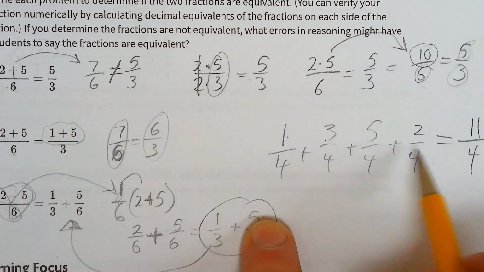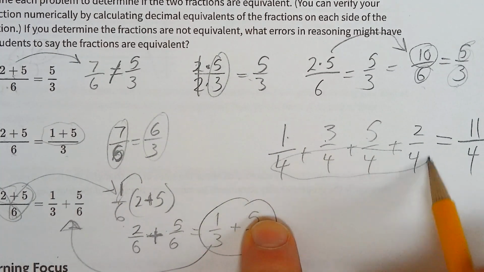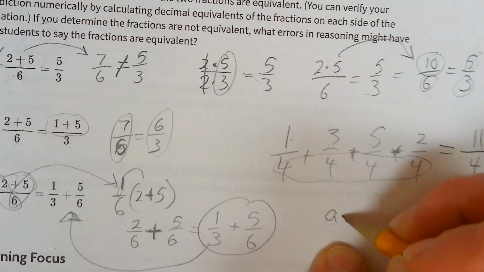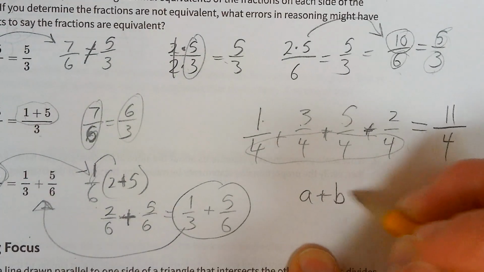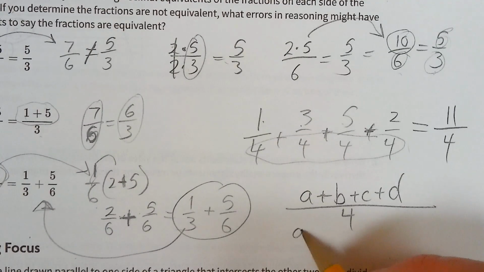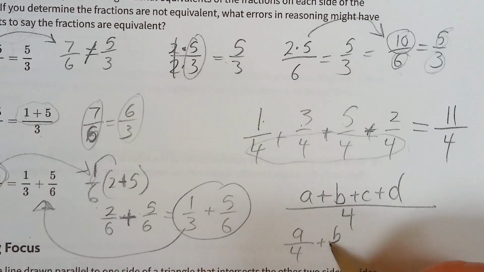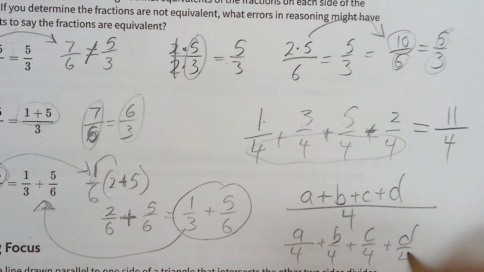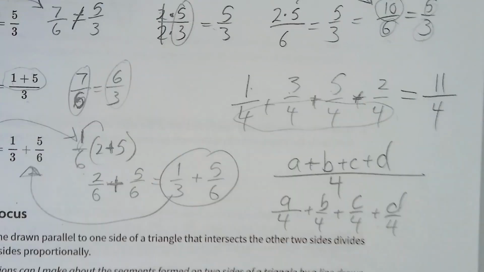When you're adding up the top, the denominator doesn't change. So if you had A plus B plus C plus D all divided by 4, you could rewrite it as A over 4 plus B over 4 plus C over 4 plus D over 4. That's what I call pulling a fraction apart.